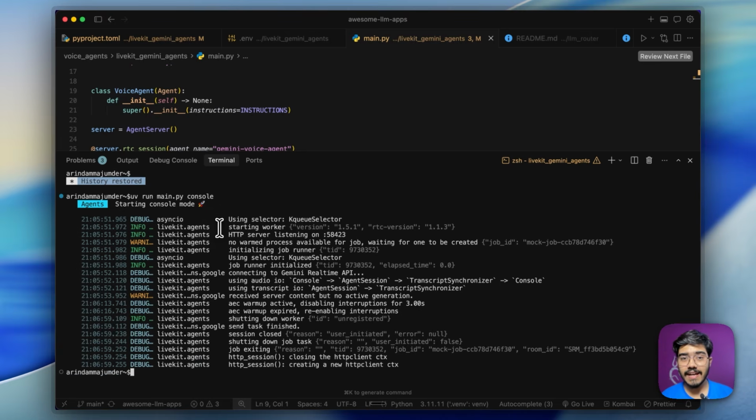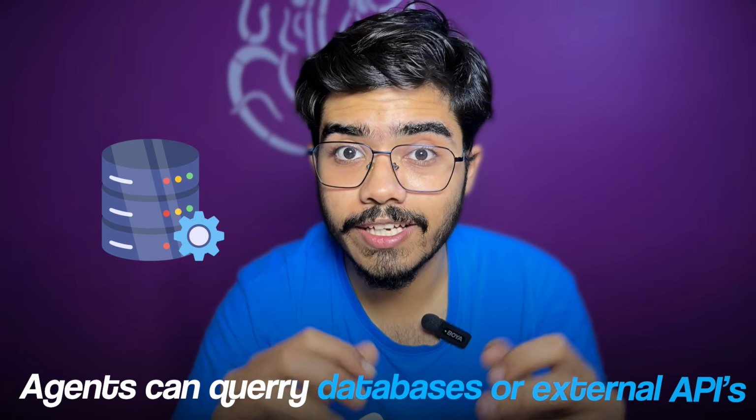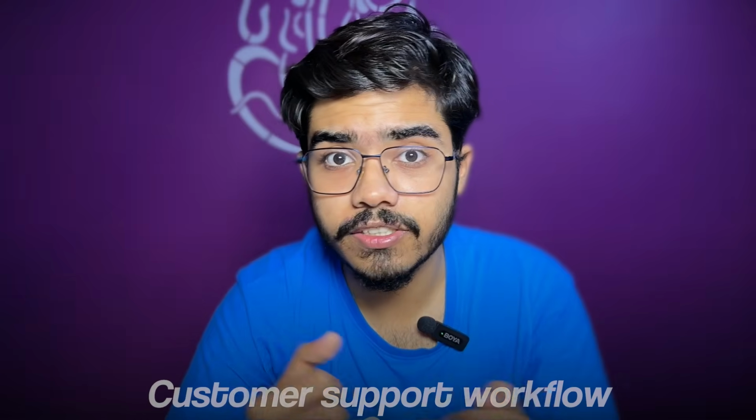Okay, so we can see that our voice agent is up and running and the voice is quite good. Right now, the agent is pretty minimal, but you can extend it in many ways. You can add tool callings so that agents can query databases or external APIs. You can also add customer support workflows or search to this. And then you can also play around with voice persona or customize it to change dynamically. And because Gemini supports multilingual audio, you can build voice assistant that adapts to the language that the user speaks.